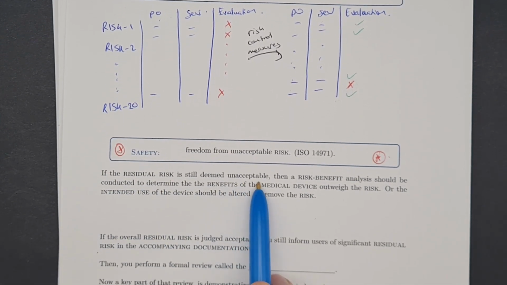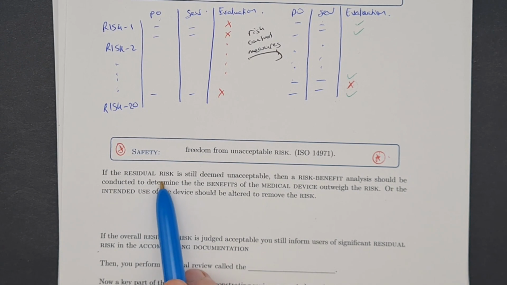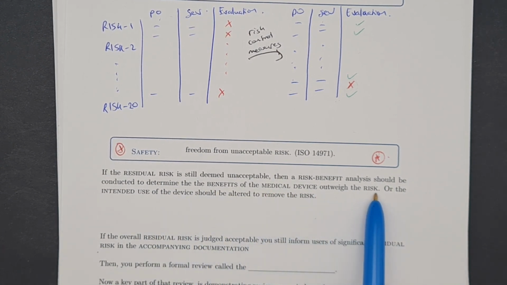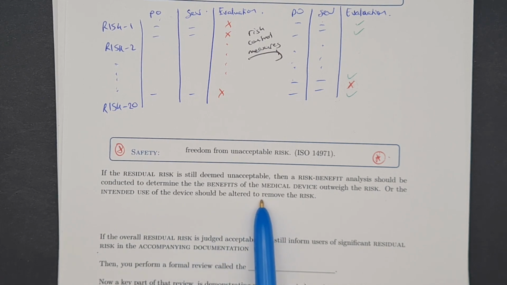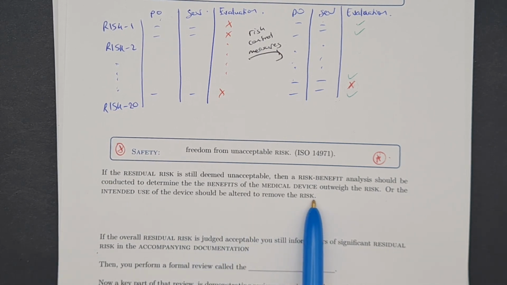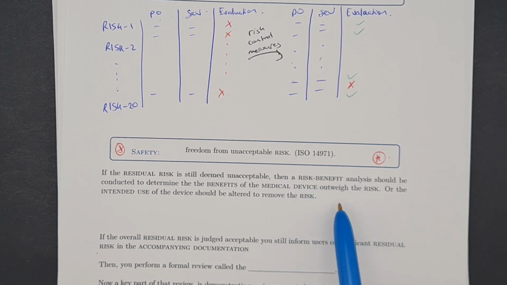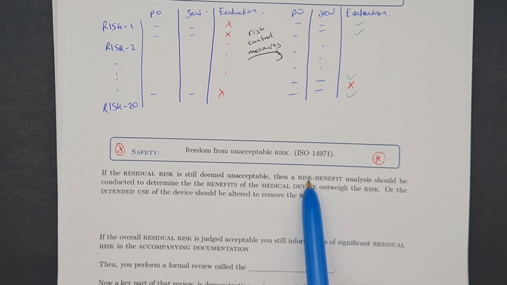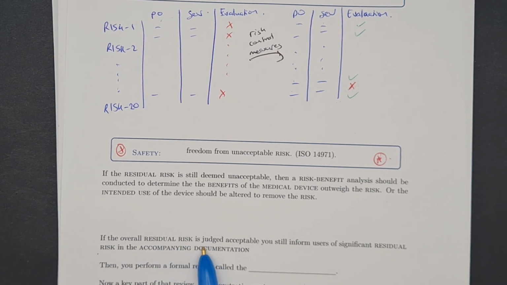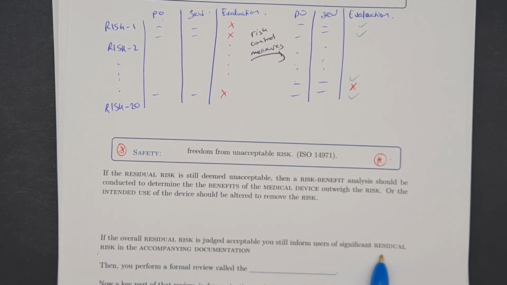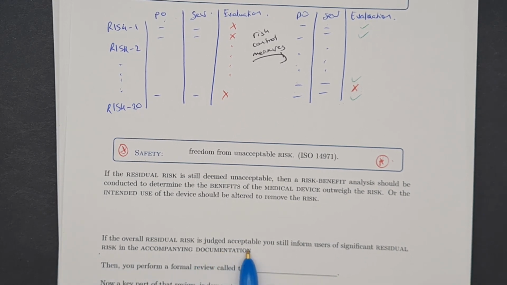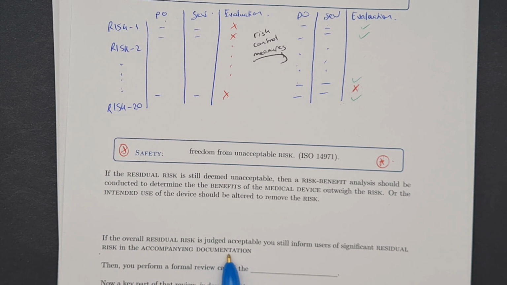If the residual risk is still deemed unacceptable, then a risk benefit analysis should be conducted to determine if the benefits of the medical device outweigh the risk, or the intended use of the device should be altered to remove the risk. That is your other option there. To carry out the risk benefit analysis, you look basically at available data and literature, and you write a statement of whether or not the benefits outweigh the risk. And for the data and literature, your validation testing can be a good resource to have, and it's just going to be a statement. If the overall residual risk is judged acceptable, you still inform the users of significant residual risk in the accompanying documentation. So any residual risks basically become warnings in your user manual.